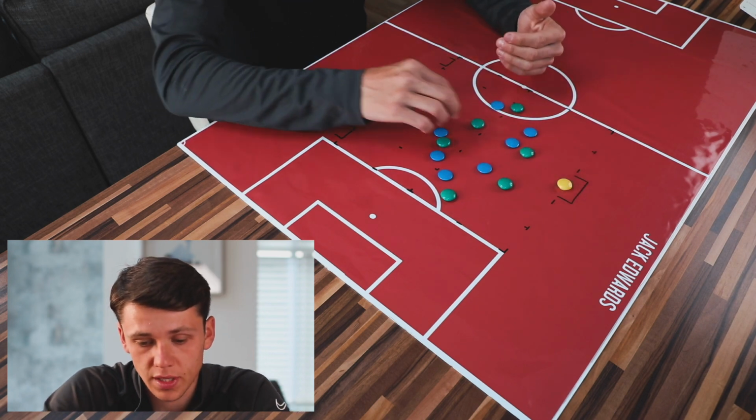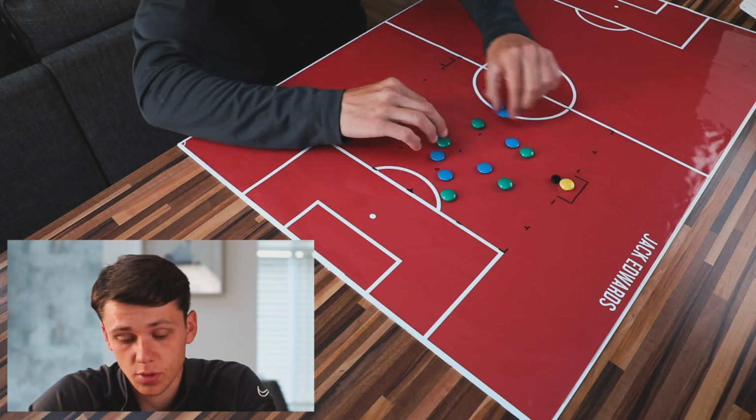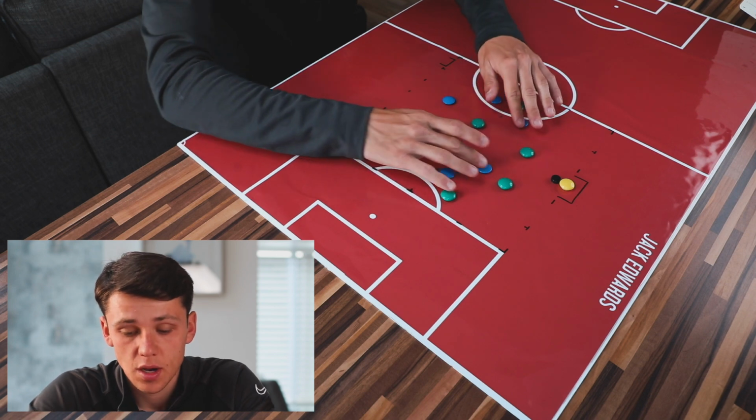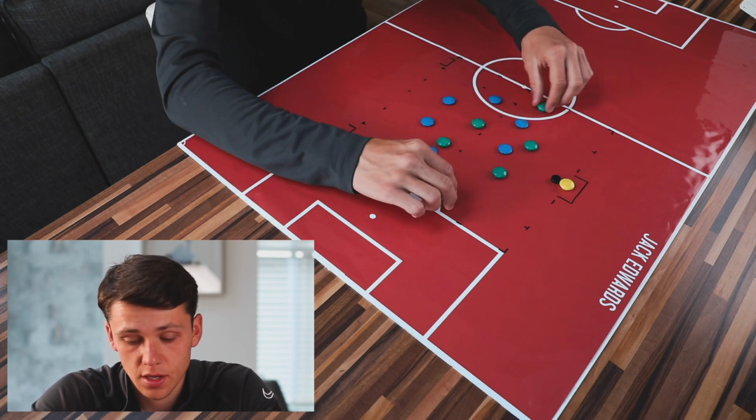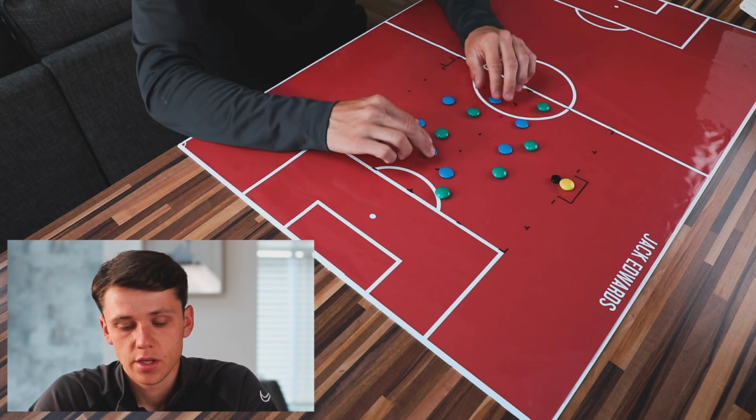So it's got to be done with urgency, and we've got to anticipate things, so our decision making as well, our awareness, and also our concentration. So staying focused at all times to try and win that ball.